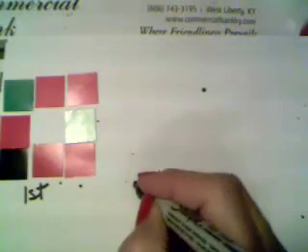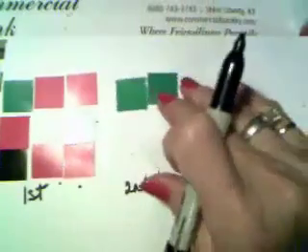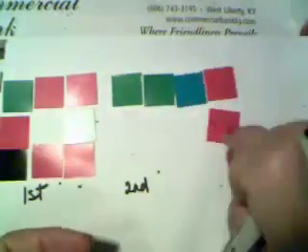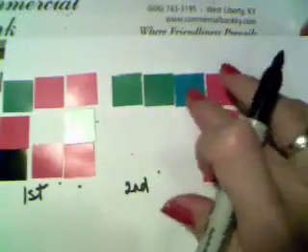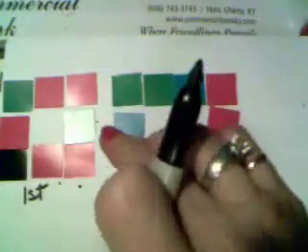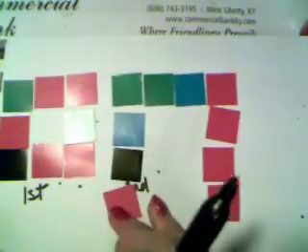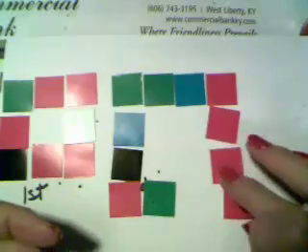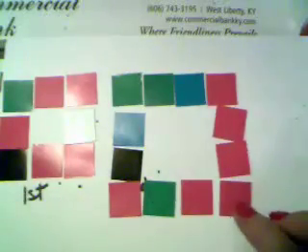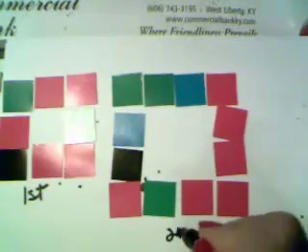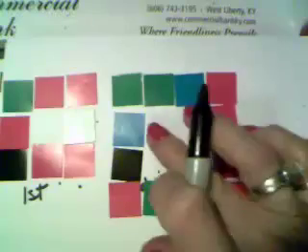The second square we make is a 4 by 4. And it's all open in the center.